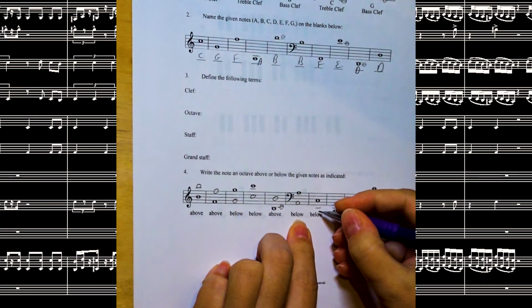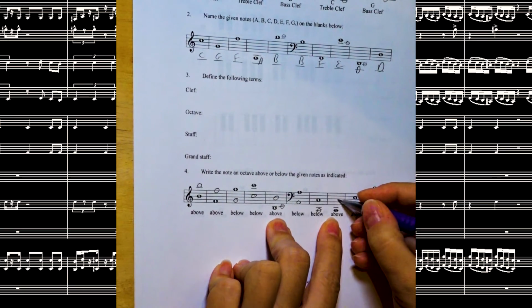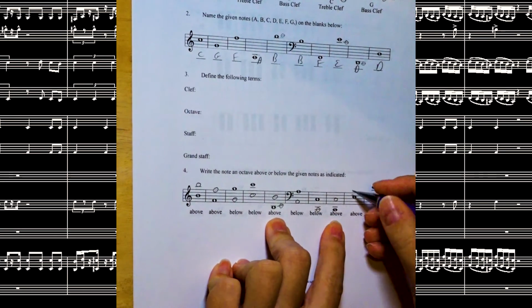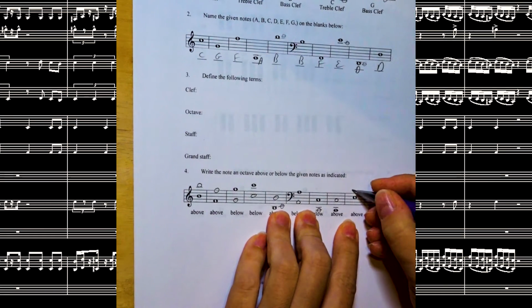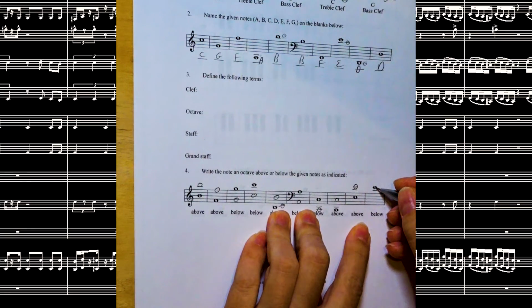So that's C below. I need a C above. Above. I need below.